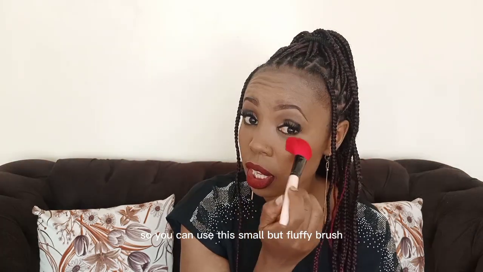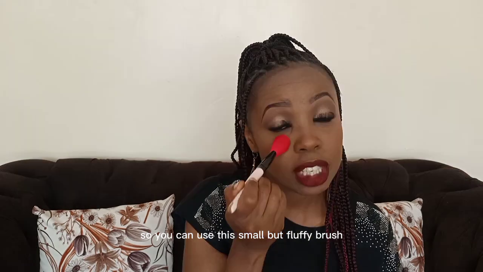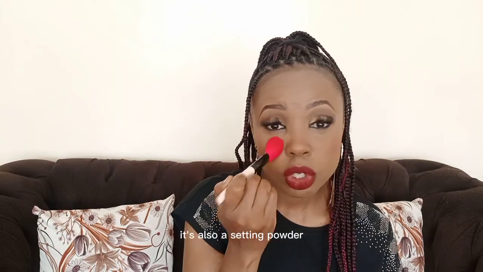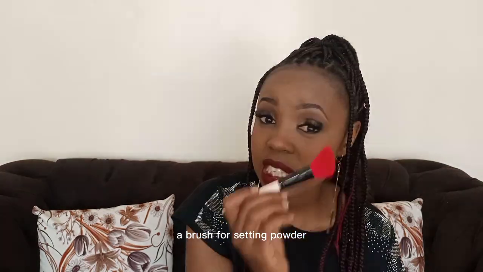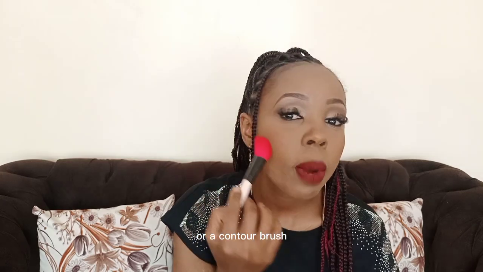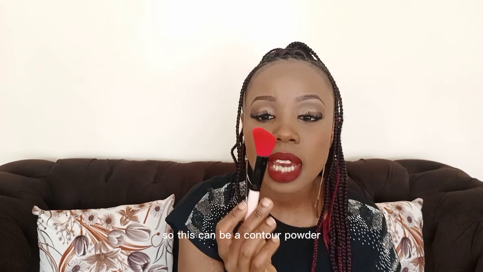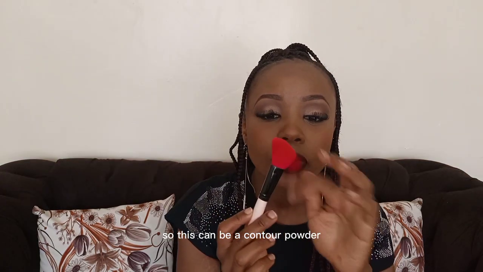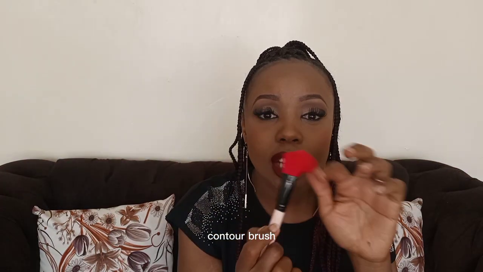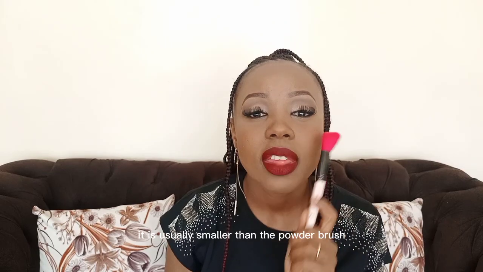So you can use this small but fluffy brush. It's also a brush for setting powder, or a contour brush. You can contour using a darker powder. So this can be a contour powder, contour brush. It is usually smaller than the powder brush.